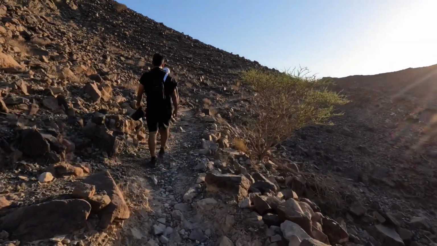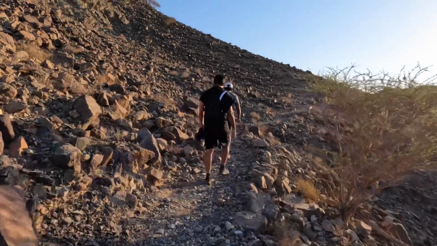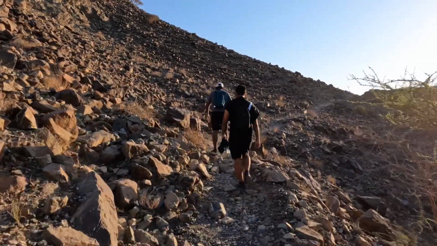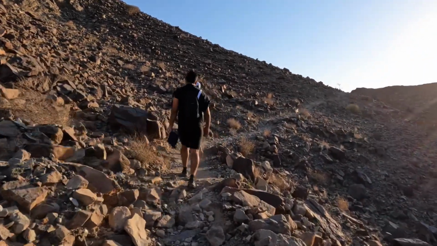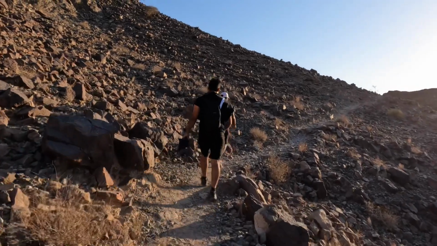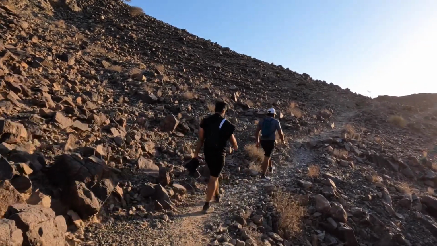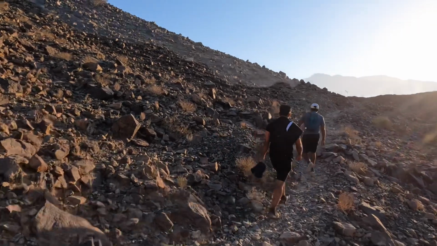You can see this trail, very easy to hike on, well marked. We are just approaching the first hut right now. I will continue the video once we reach the first hut.